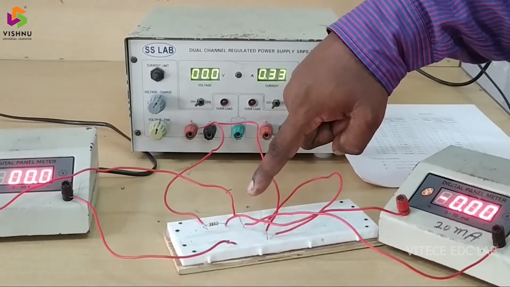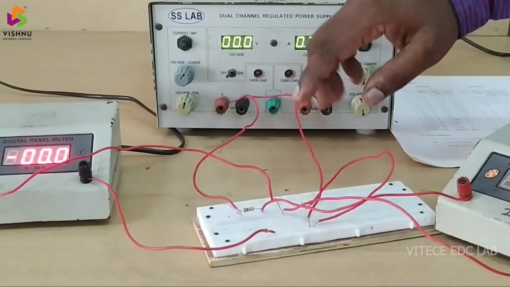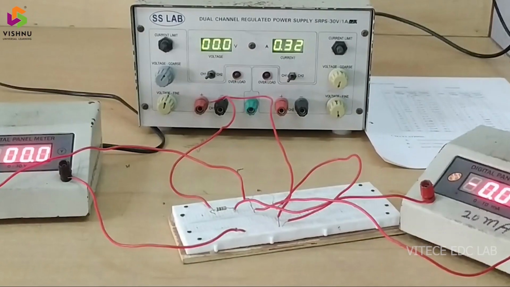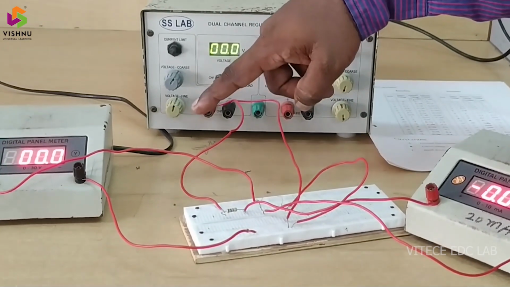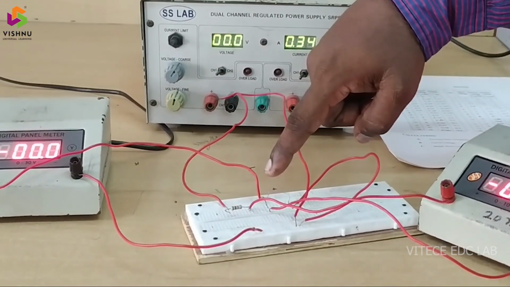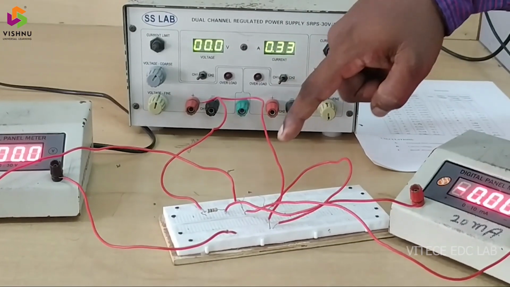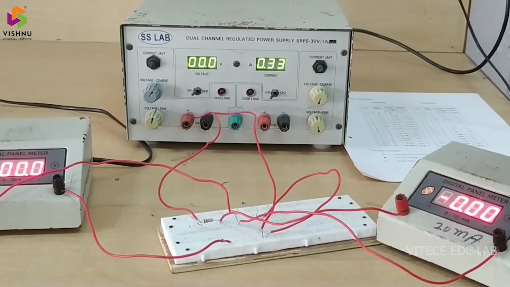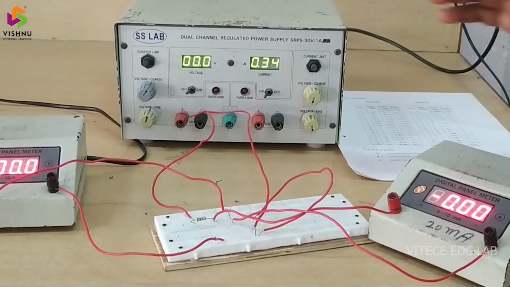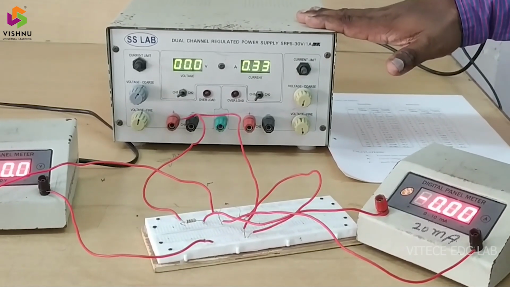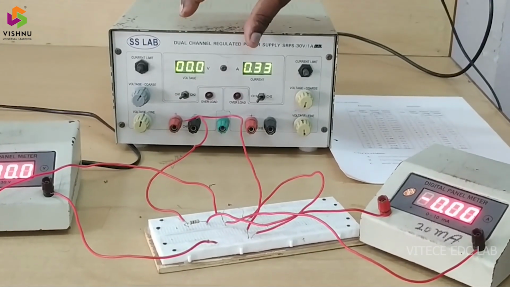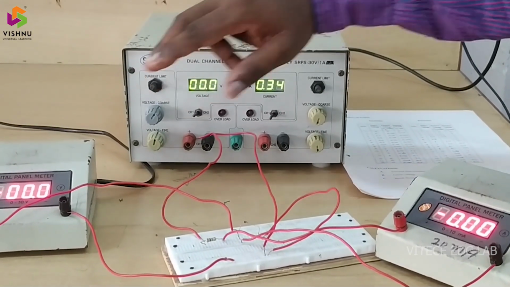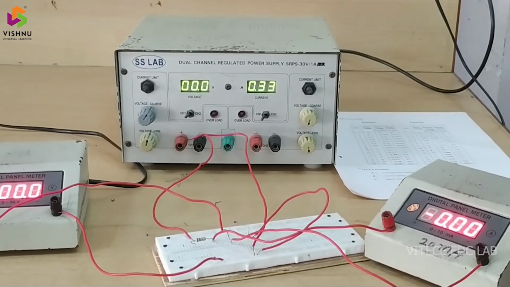If you reverse the Zener diode terminals, then with this setup we can obtain the Zener diode reverse characteristics. The positive terminal of the supply is connected to the cathode of the Zener diode, and the negative terminal is connected to the anode of the Zener diode, and the Zener diode is said to be reverse biased. Here also the procedure is the same as that of the forward bias. By varying the supply voltage, we can note down the voltage across the diode and the current flowing through the diode.